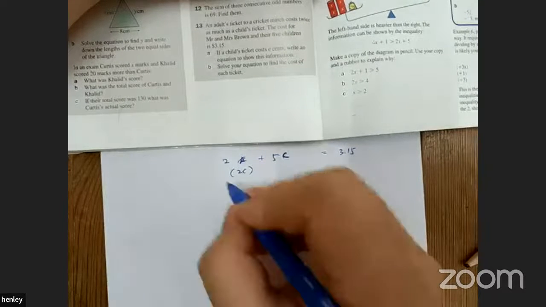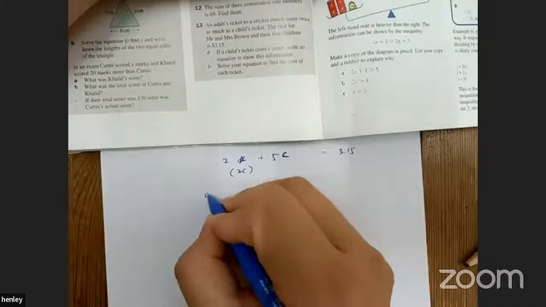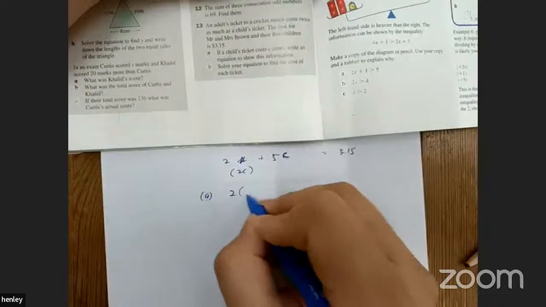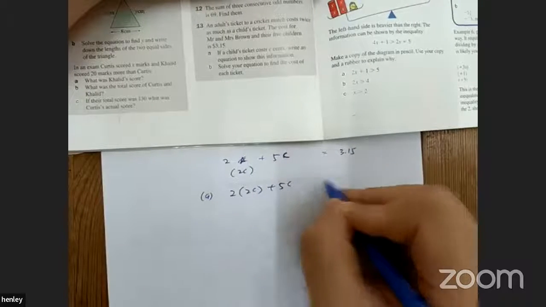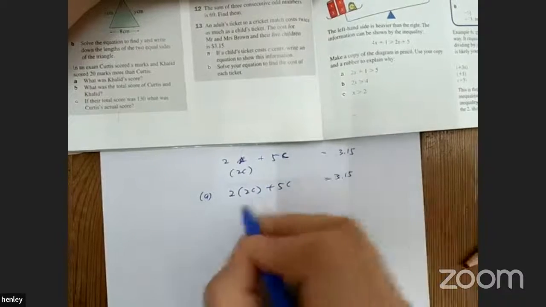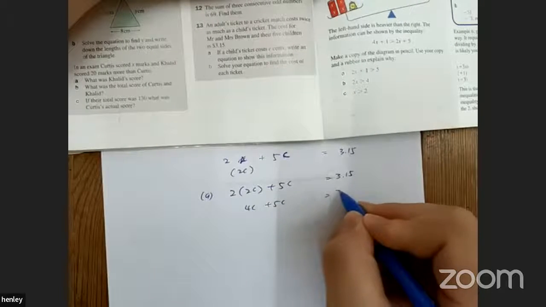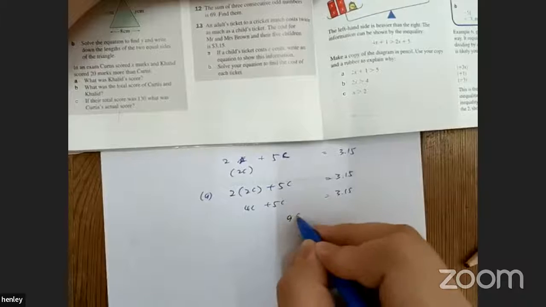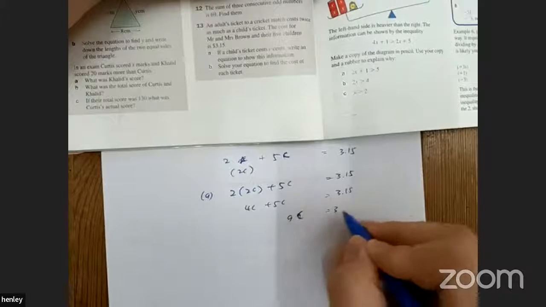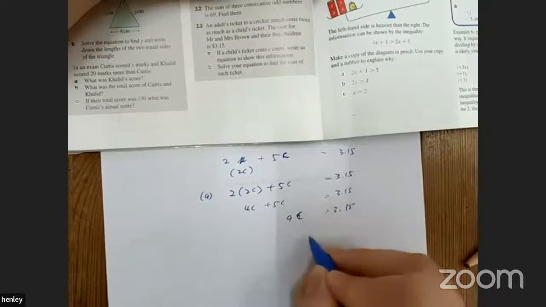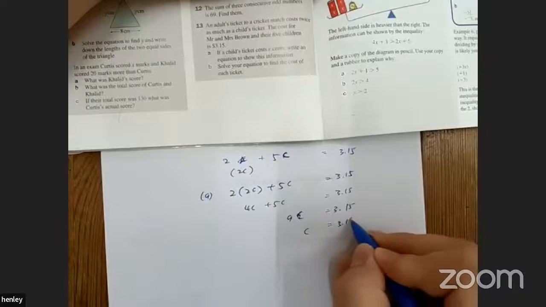So the equation will be 2 times 2C plus 5C equal to 3.15. So this is 4C plus 5C equal to 3.15. So 9C is 3.15. So C is 3.15 divided by 9.